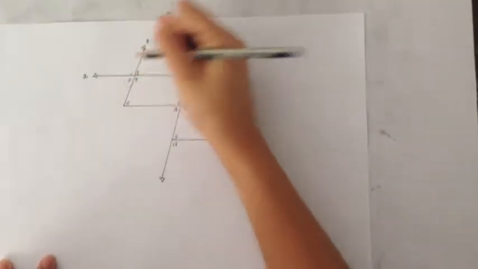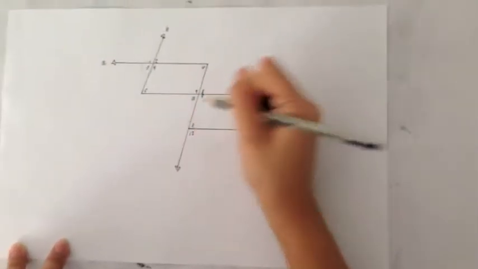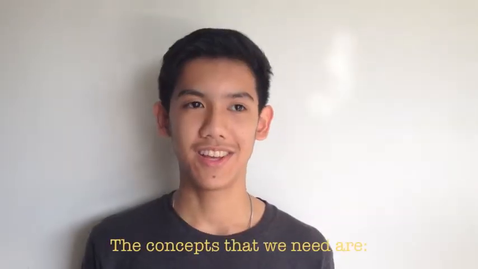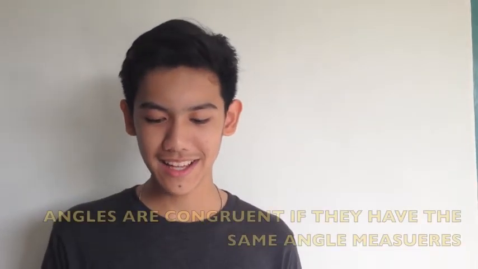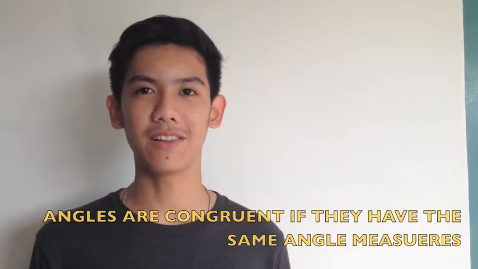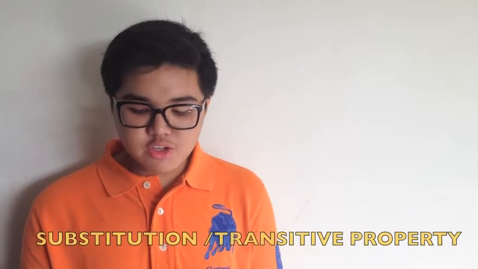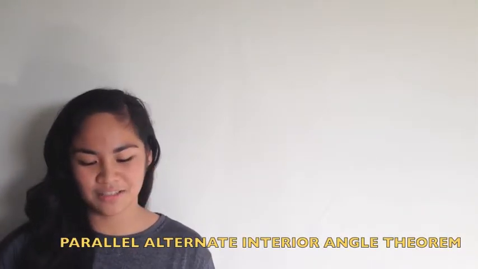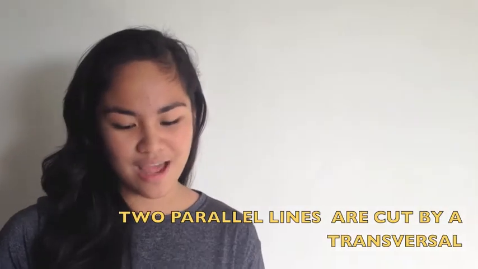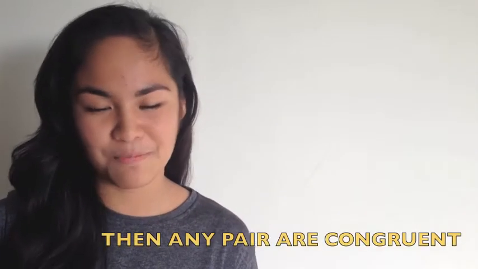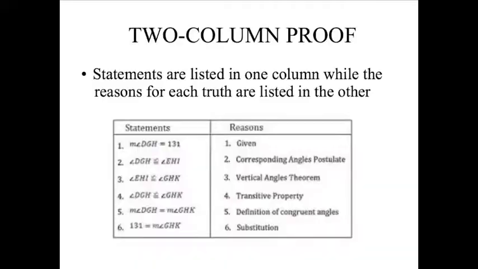That the measure of angle 3 is equal to the measure of angle 11. The concepts that we need for the proof are congruent angles. Angles are congruent if they have the same angle measures. And the substitution or transitive property states that if A equals B and B equals C, then A is equal to C. Parallel alternate interior angle theorem or PIA, which states that if two parallel lines are cut by a transversal, then any pair of alternate interior angles are congruent.